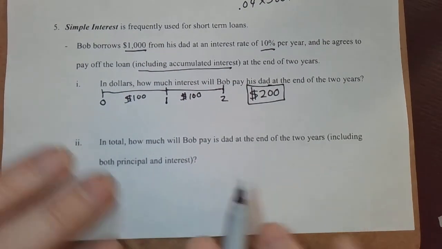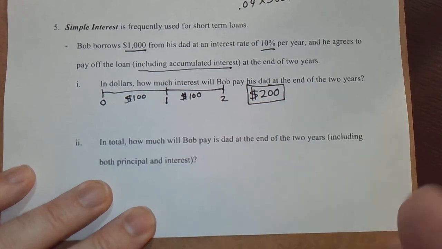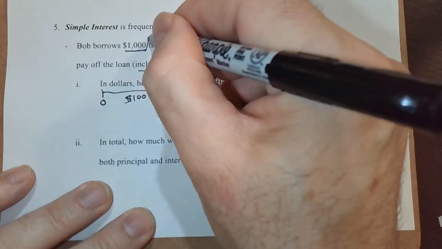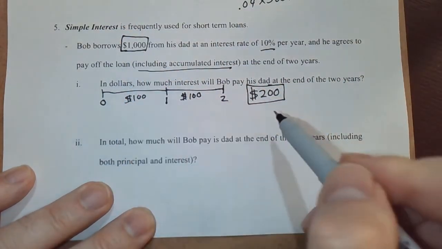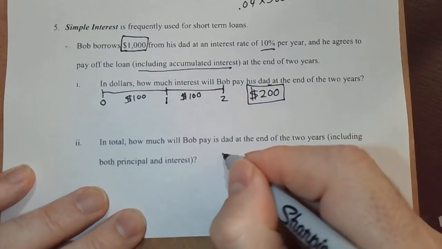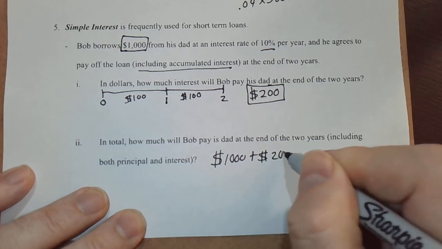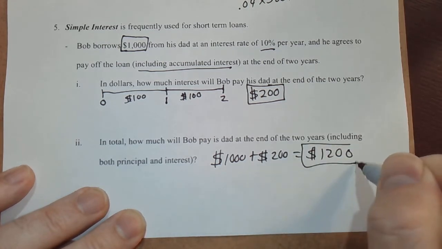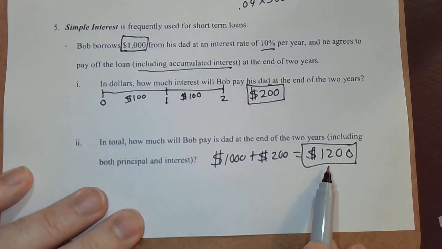In total, how much will Bob pay his dad at the end of the 2 years? This just means take the principal and interest together. So he borrowed $1,000. He's going to pay the $1,000 back, plus he owes $200 in interest, so it would simply be $1,000 plus 200, or a total of $1,200 at the end of 2 years. So he borrows $1,000, and 2 years later, he pays $1,200 back to pay off the loan plus the interest.